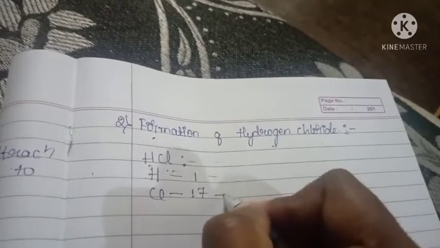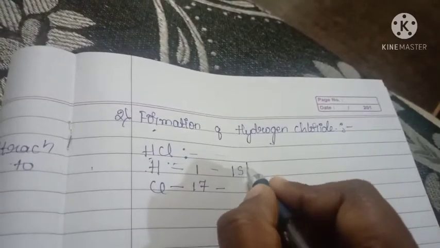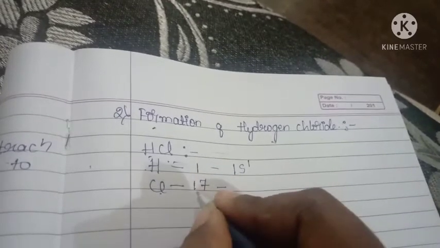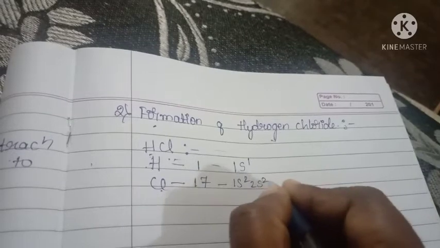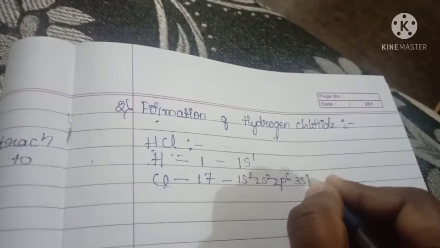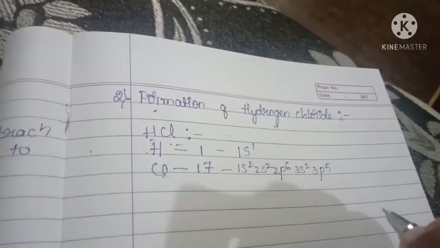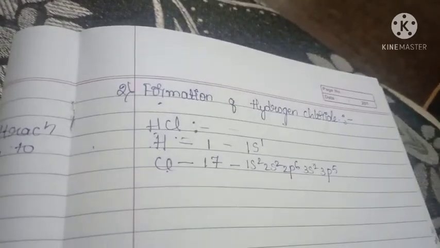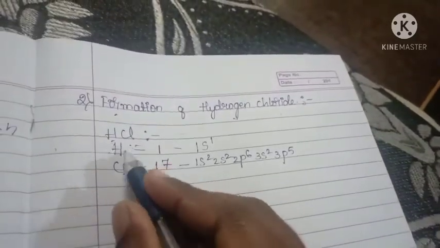Then the electronic configuration of hydrogen is 1s1. For chlorine it is 1s2, 2s2, 2p6, 3s2, 3p5. This is the electronic configuration of chlorine, and you have to know it.